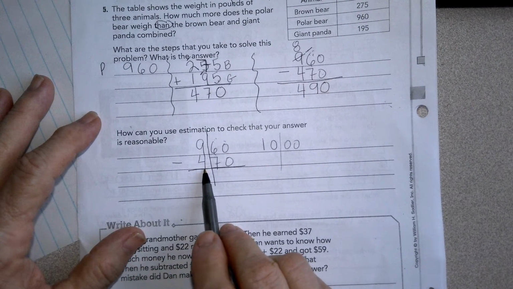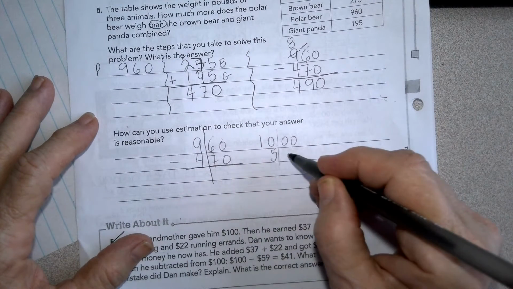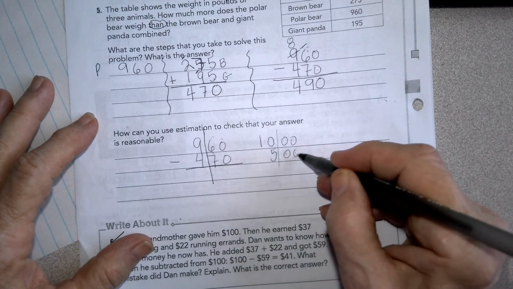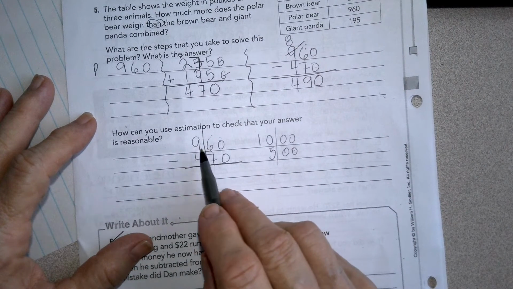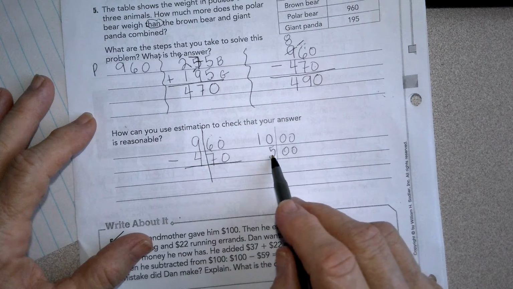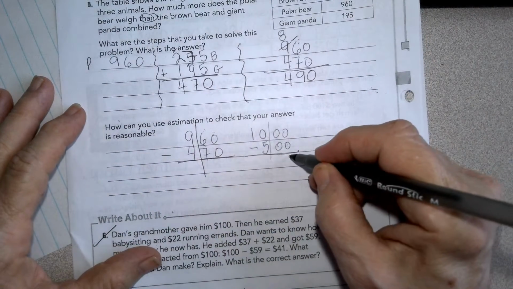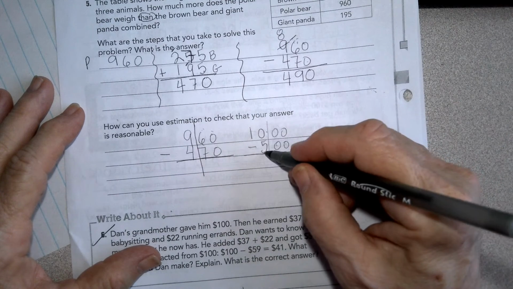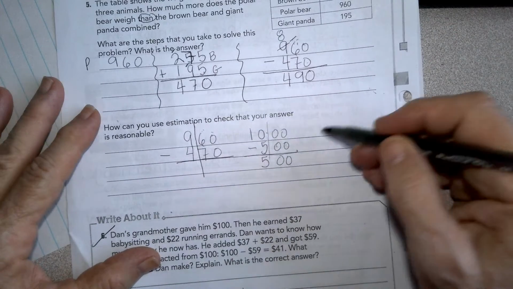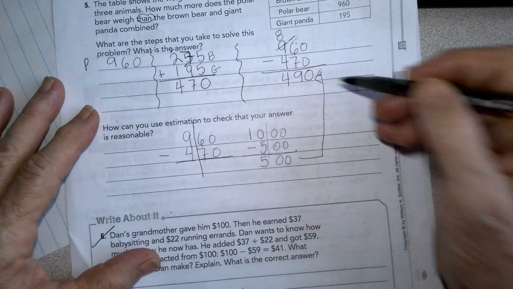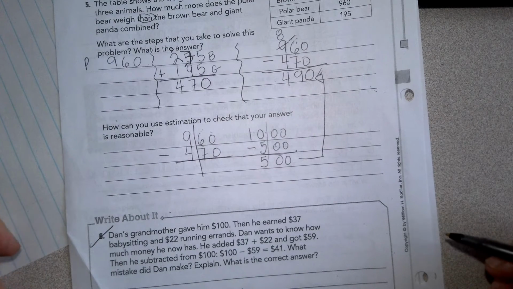Then is this one closer to 4 or 5? 5. And it's really 5 with what here? 2 zeros, 500. So that's like 1000. Is it going to be 900 or 1000? So 1000. And then 500. And then subtract. So it's 500, because 10 minus 5, can we do that in our head? What's 10 minus 5? 500. Is that pretty close to our real answer? Yes. So how can you use estimation to check that your answer is reasonable?